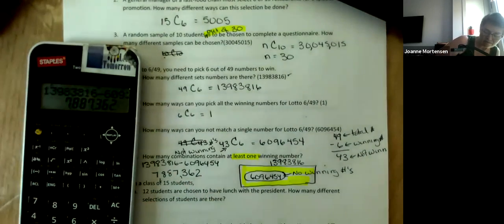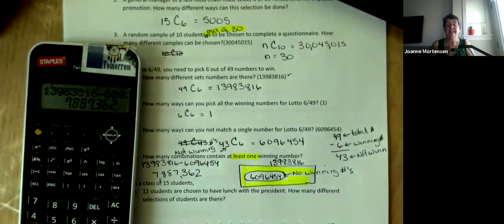There's going to be almost 8 million tickets that have at least one number.